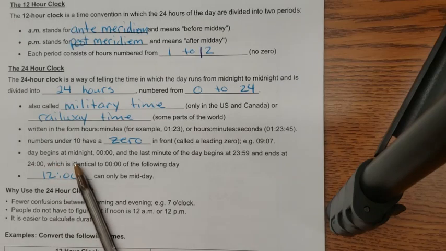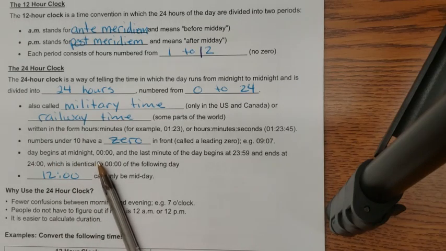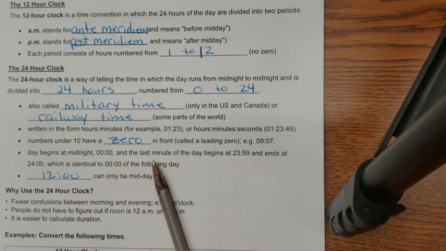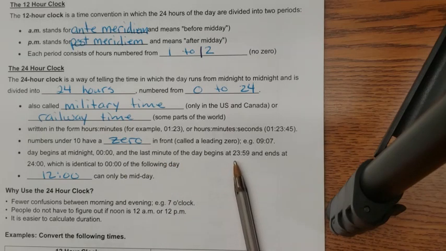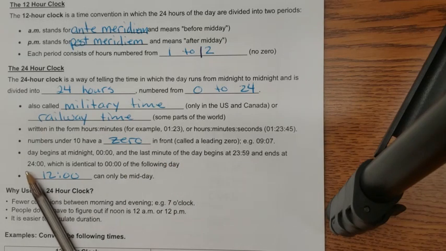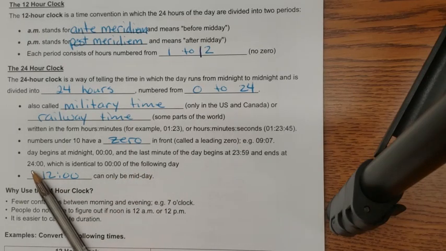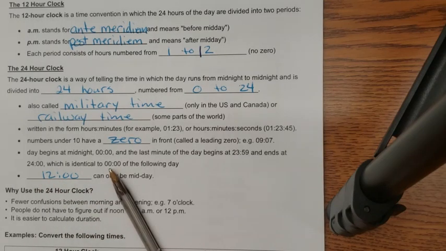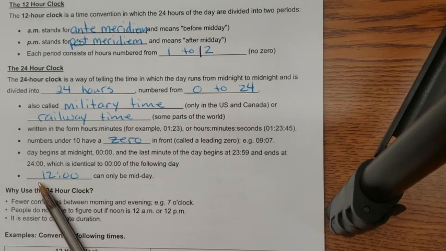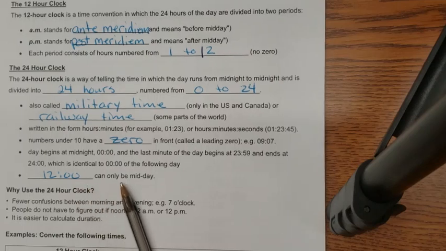The day begins at midnight, which would be 00:00, and the last minute of the day begins at 23:59 and ends at 24. So when you see 2400 on a 24-hour clock, that's the same thing as starting at 0. It just depends on whether we're talking about midnight meaning the end of the day, or midnight being the beginning of the day. So 12:00 can only be midday. We don't use it twice, we only use it once.